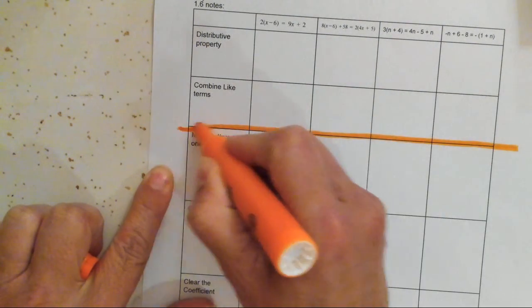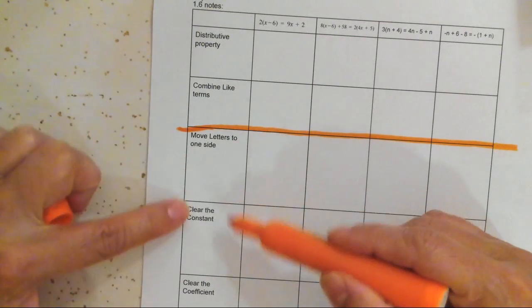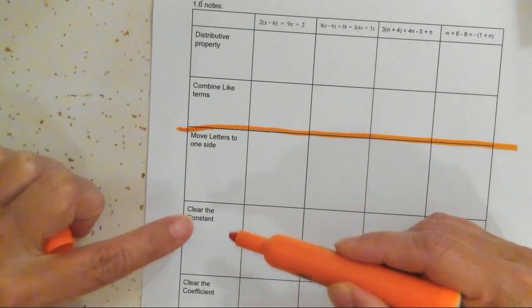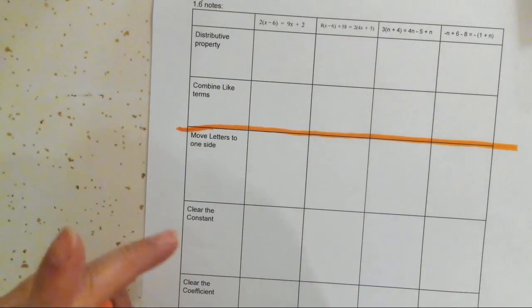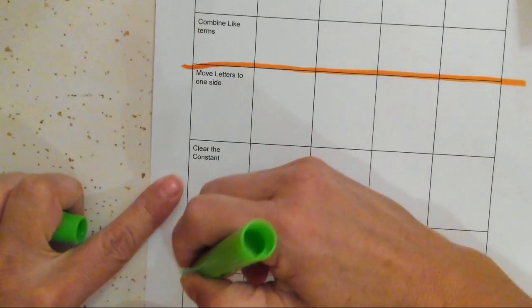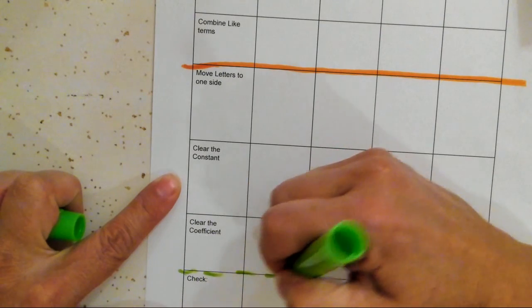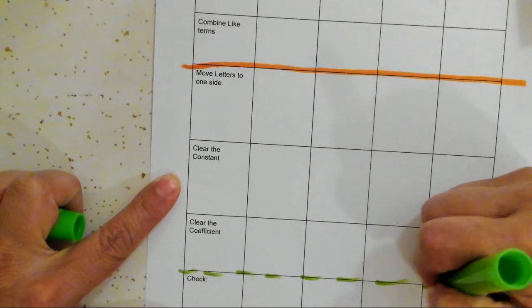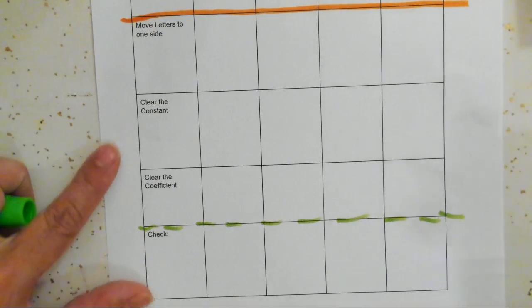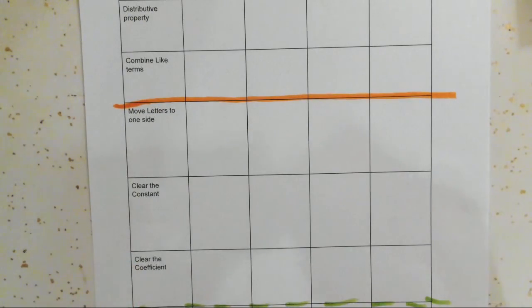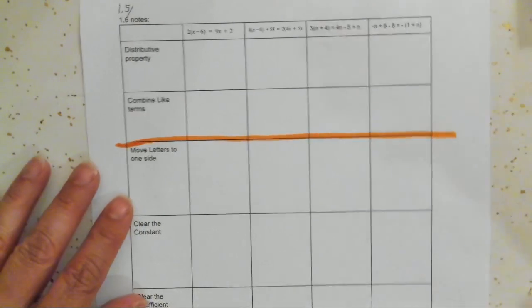So I'm going to draw a line right here, and we start using opposite operations and working on both sides of the equal sign. And then we're also going to talk about how to check to make sure our answer is correct. So that is the checking part. So let's go through this one and see if we need to use all these boxes.